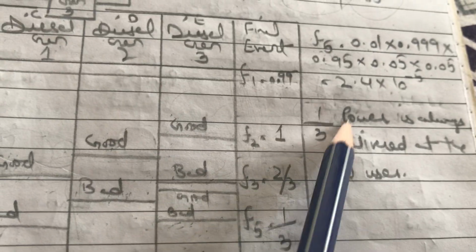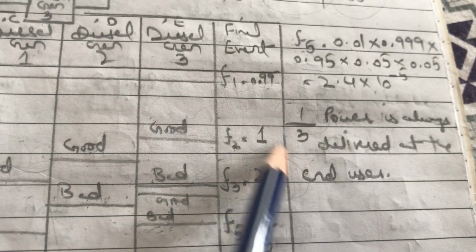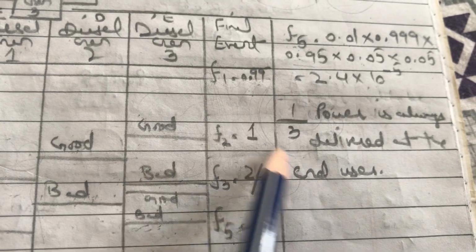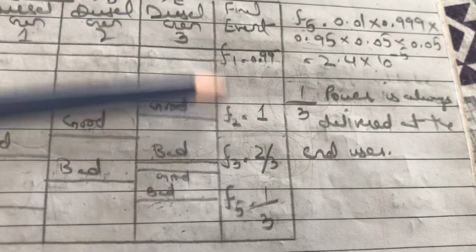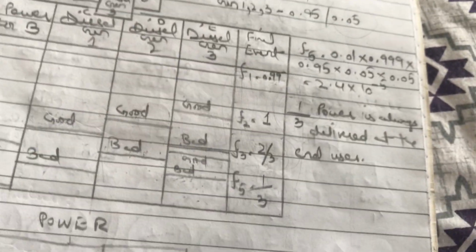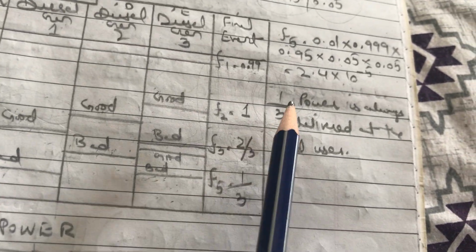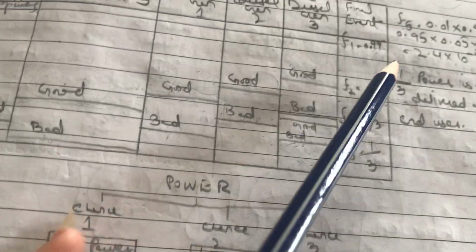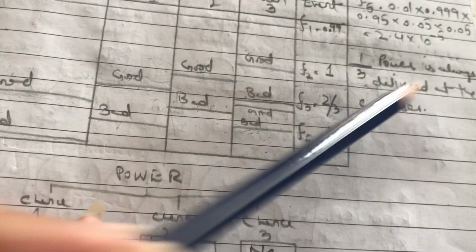In that condition, 1/3 is the power that is always delivered to the user. So we got this conclusion here.